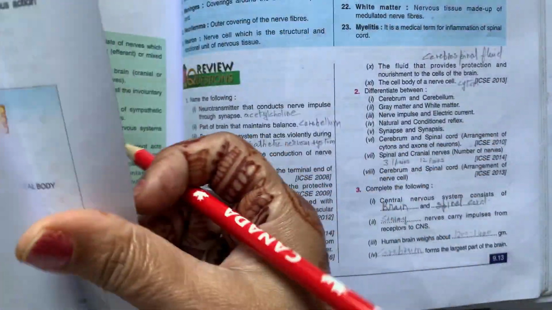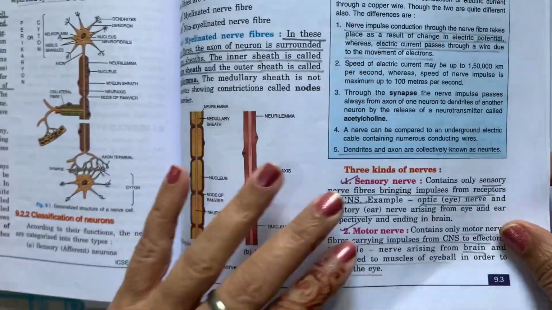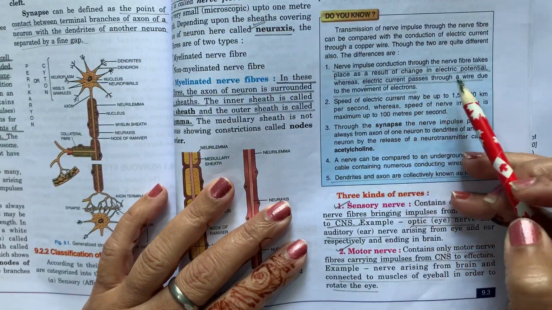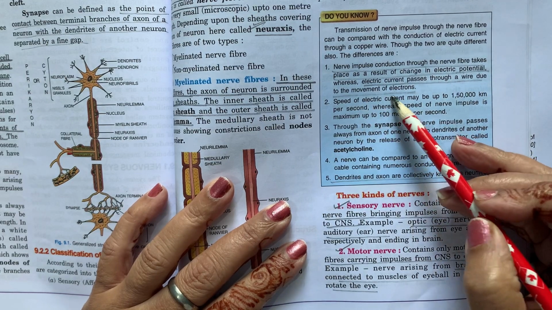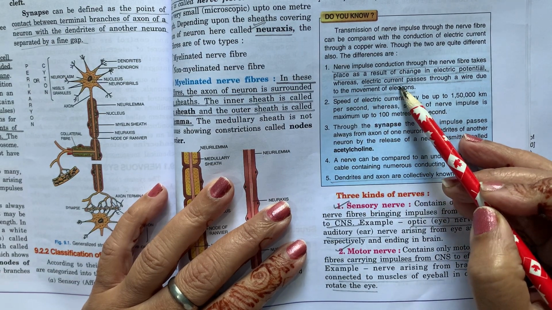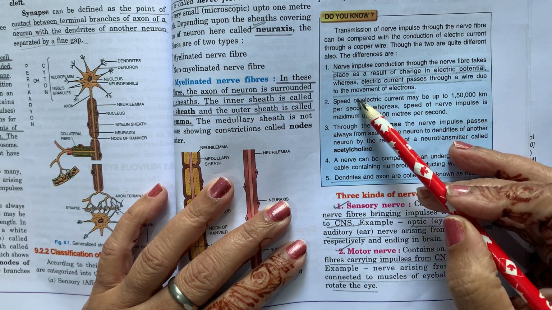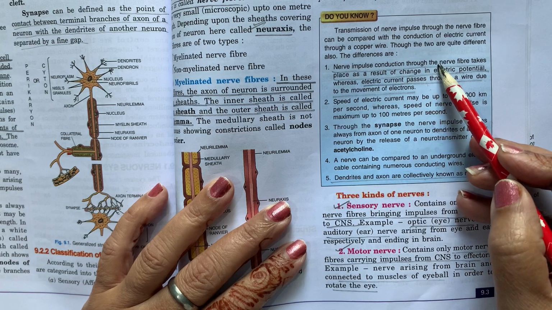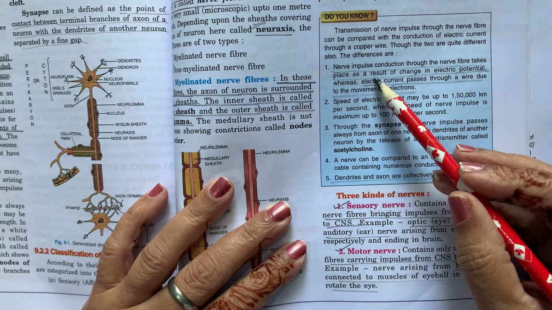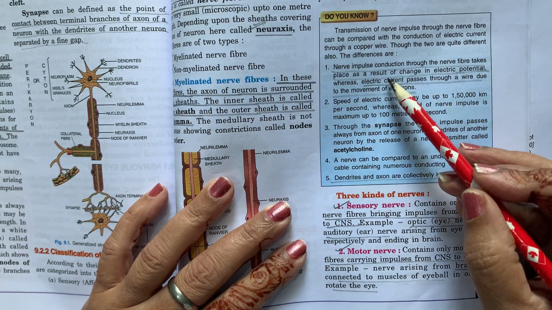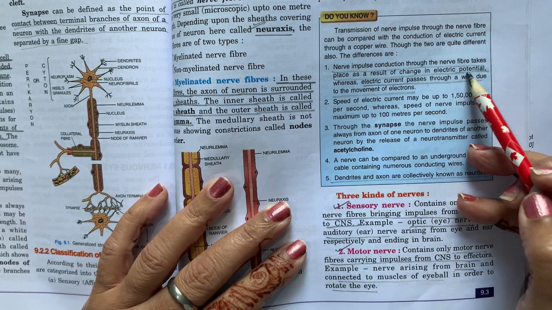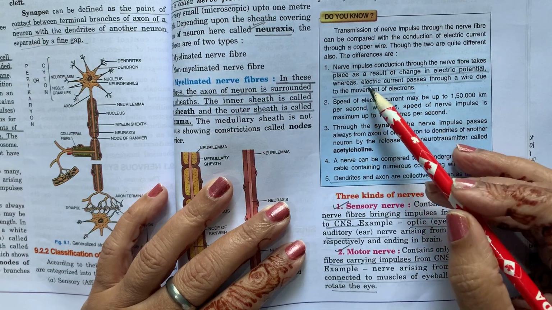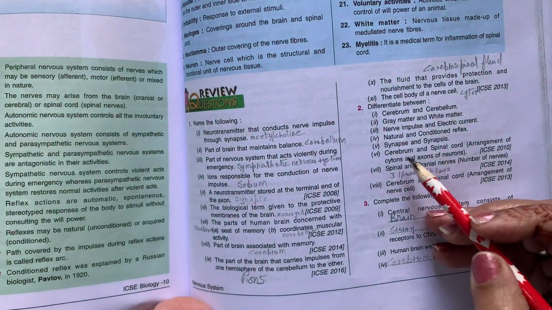Nerve impulse and electric current. Electric current passes through a wire due to the movement of electrons, whereas nerve impulse is the conduction through the nerve fiber that takes place as a result of change in electric potential. I hope it is clear what the difference is between nerve impulse and electric current.